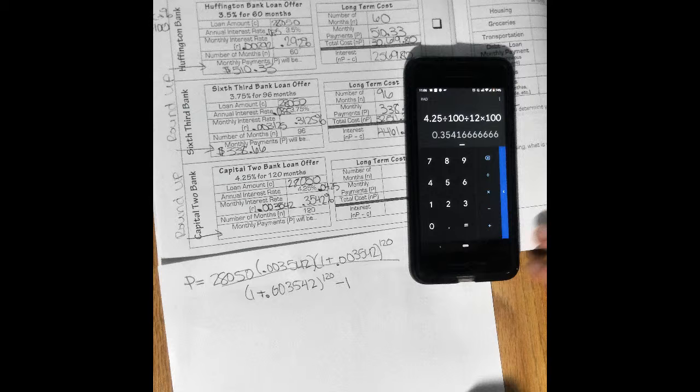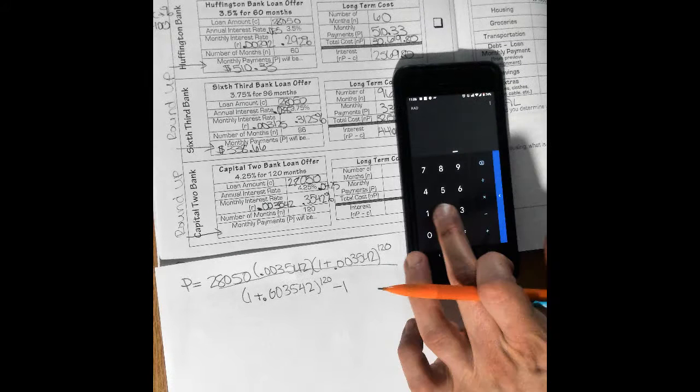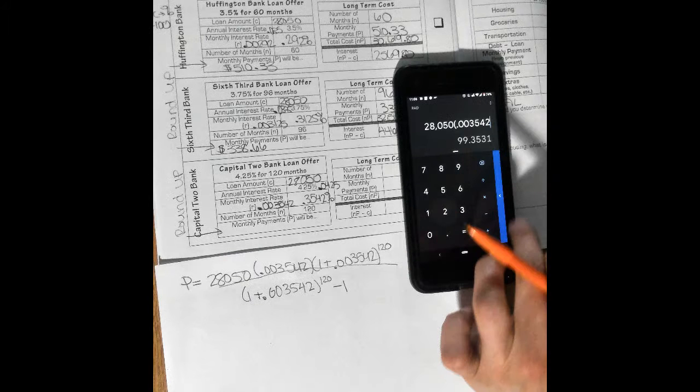All right. So let's calculate the numerator. One plus that same decimal.